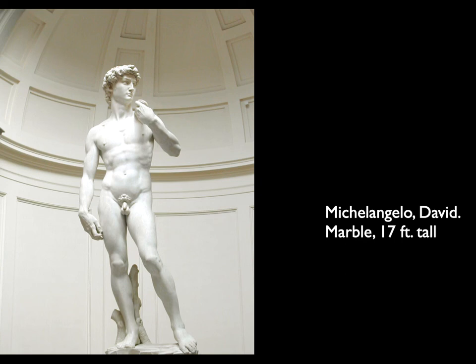Michelangelo used a marble block for this project that had been rejected by other artists because of damage that it looked like it had. And this really shows the confidence of young Michelangelo, and he was nothing if not confident.